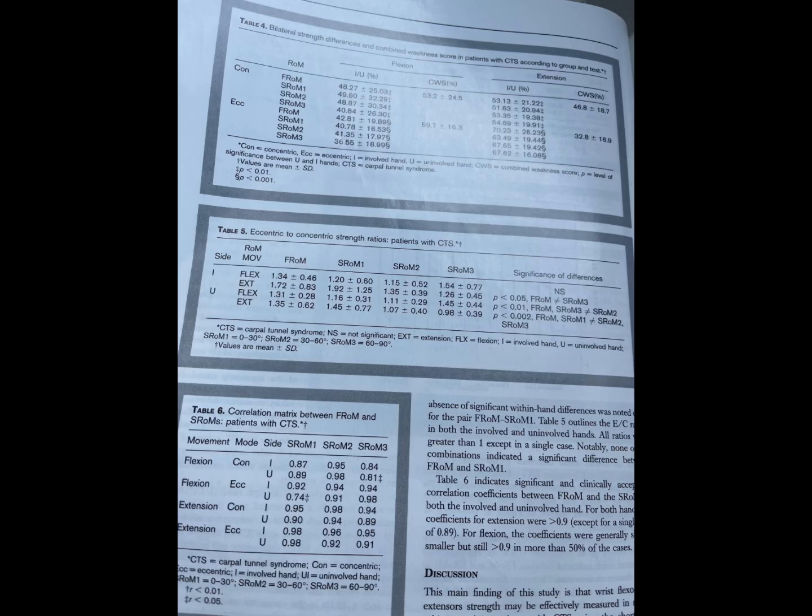This inevitably leads to load sharing by muscles not directly responsible for their measurement, namely the wrist flexors may be assisted by the flexor digitorum profundus, FDP, and superficialis, FDS, while the wrist extensors may equally be supported by the extensor digitorum communis, EDC.